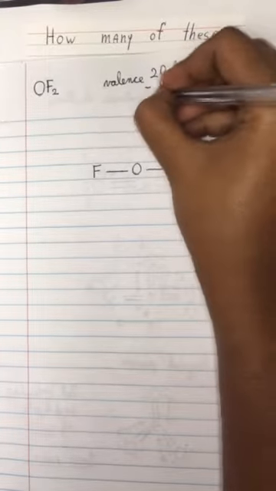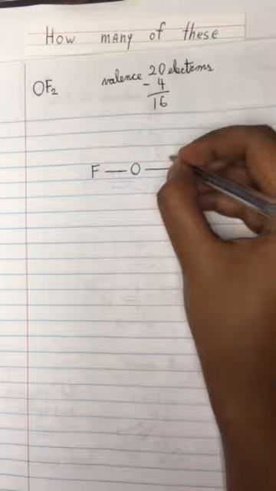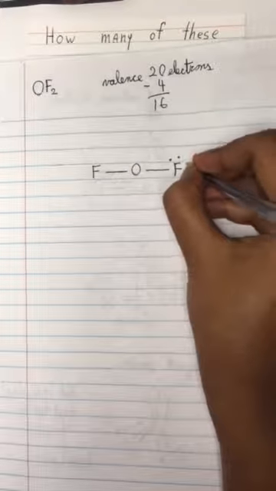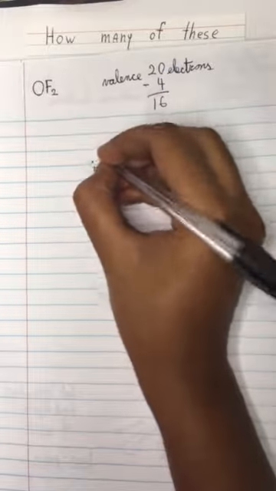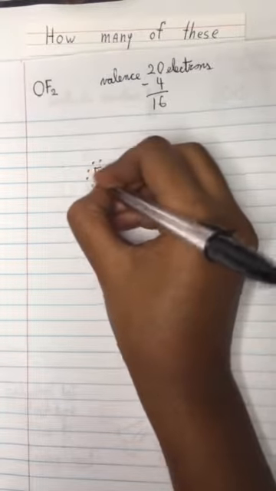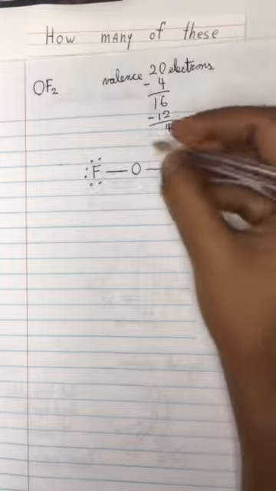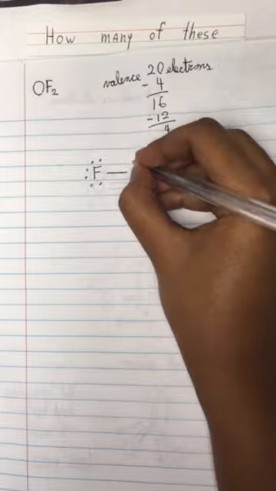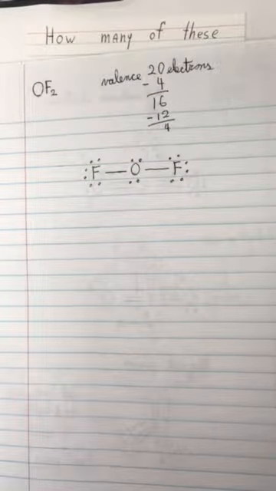Therefore, 20 minus 4, you get 16 electrons left over, which we now place on the outside atoms first, fulfilling the octet rule. 1, 2, 3, 4, 5, 6, 7, 8, 9, 10, 11, 12. So we subtract 12 and we get 4 left over. These 4 must now be placed on the central oxygen atom. 1, 2, 3, 4. This is the Lewis structure for OF2.